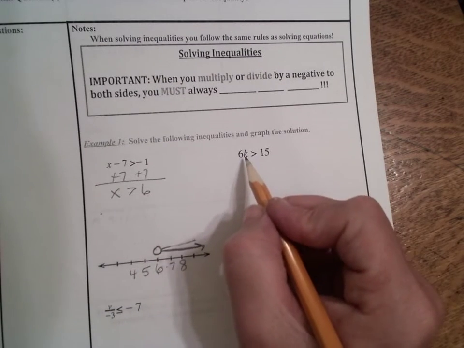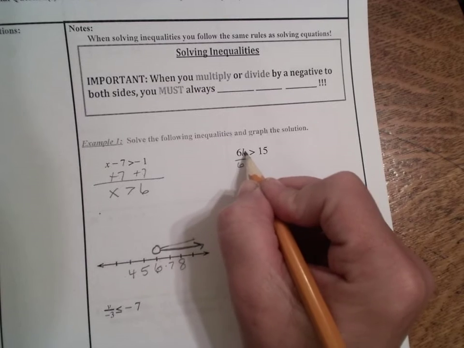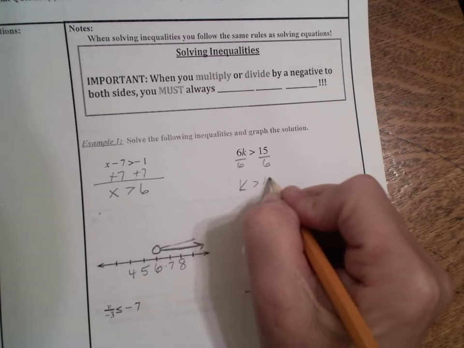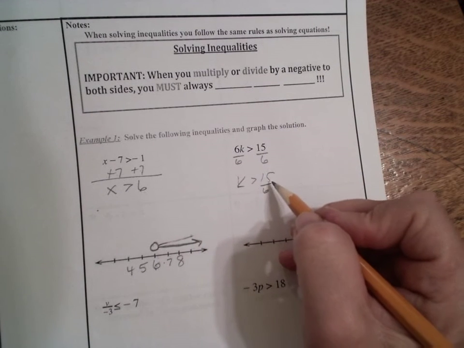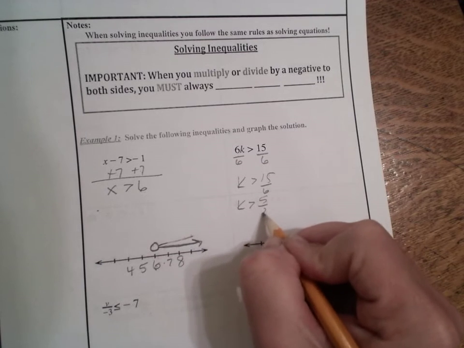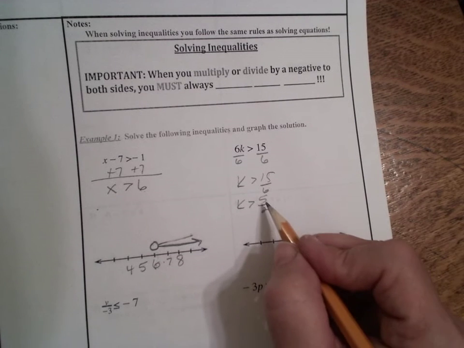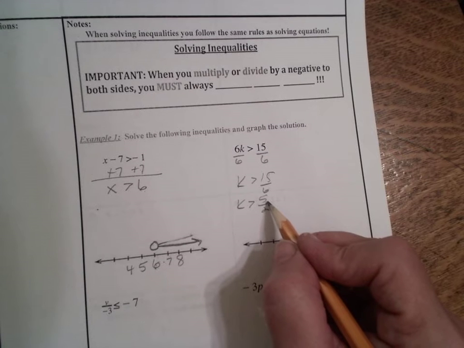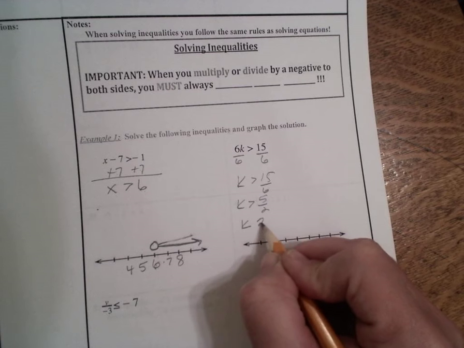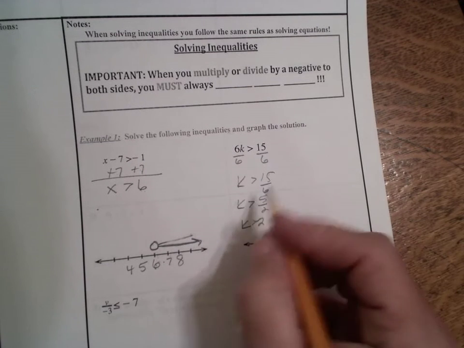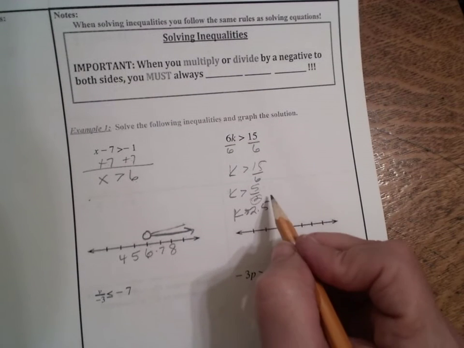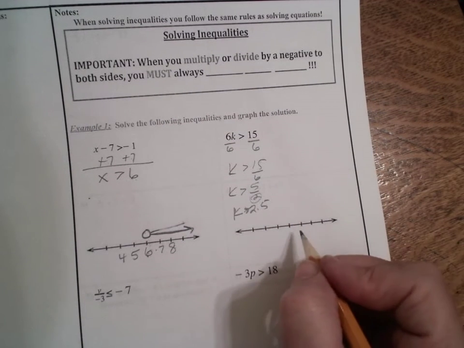Now this is multiplication. In order to get k by itself, you're going to divide by 6. And you're going to have k is greater than 15/6. Now, you can leave it as a fraction, but that's not simplified. So you want to simplify that. And 3 goes into both, so that's going to be 5 halves. And since we're talking about a number line, it's probably going to be easier. You don't go around and say, I have 5 halves of $1. You pretty much say you have $2.50. So you can simplify this to k is greater than 2.5. Since that's a terminating decimal, that's fine.